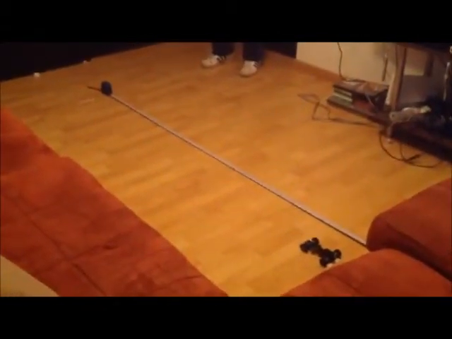First step is to use the measurement tape, so you can mark any distance you want to use. In our experiment, we decided to use 2 meters for the distance that the car is going to travel.